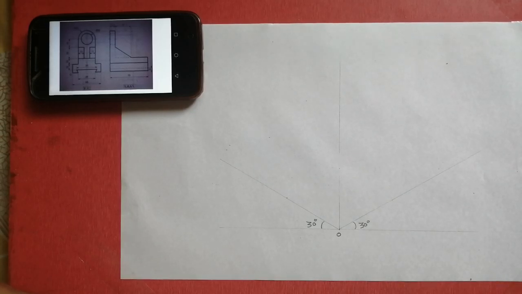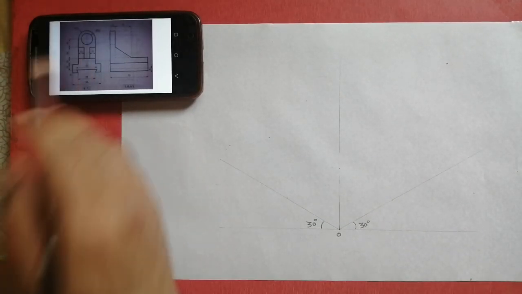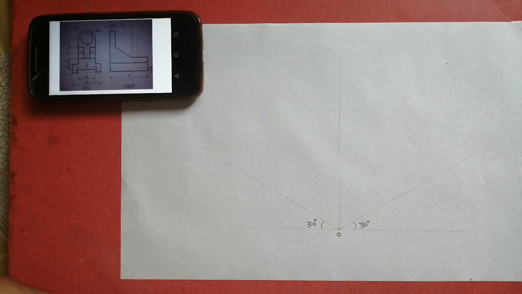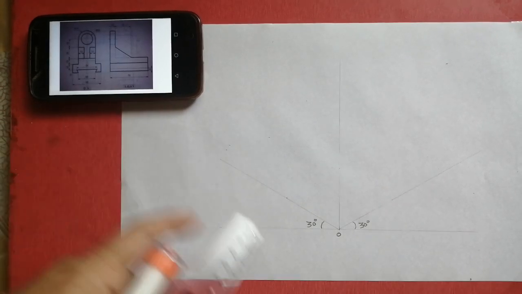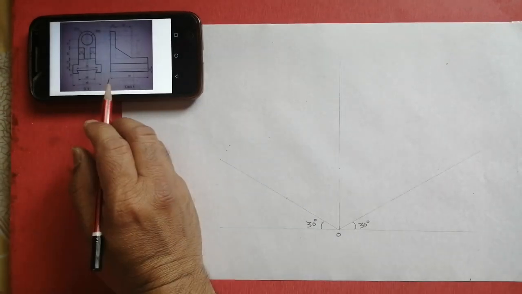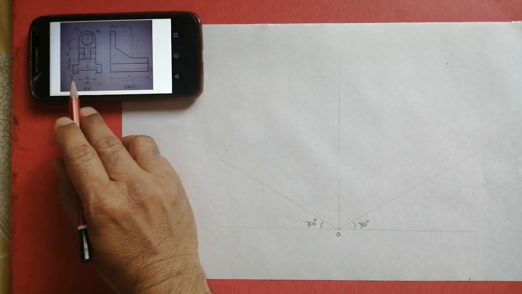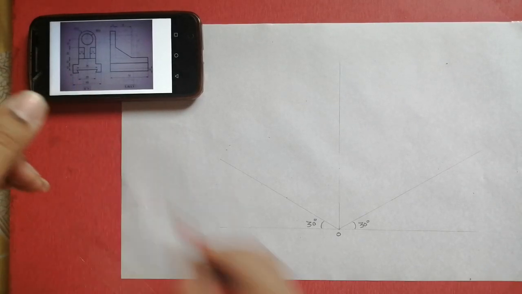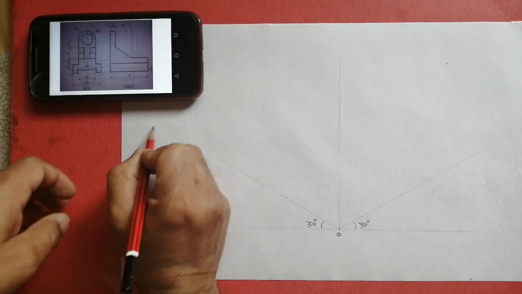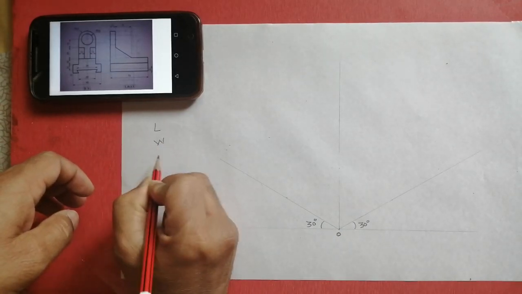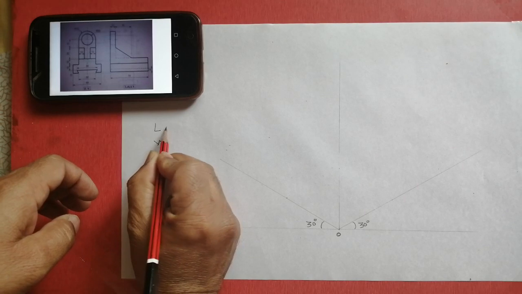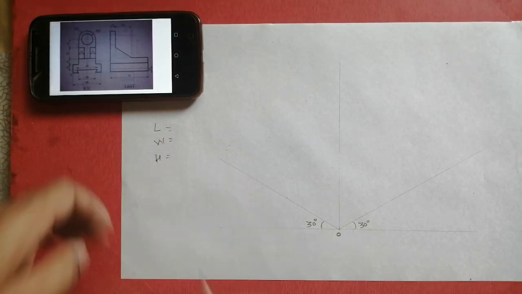Hello students, today we'll solve question number 2 from assignment number 2. What this problem statement says is that they have given the position of the origin. With respect to the position of the origin, we'll find out the length, width and height. How much is the length, how much is the width and how much is the height.